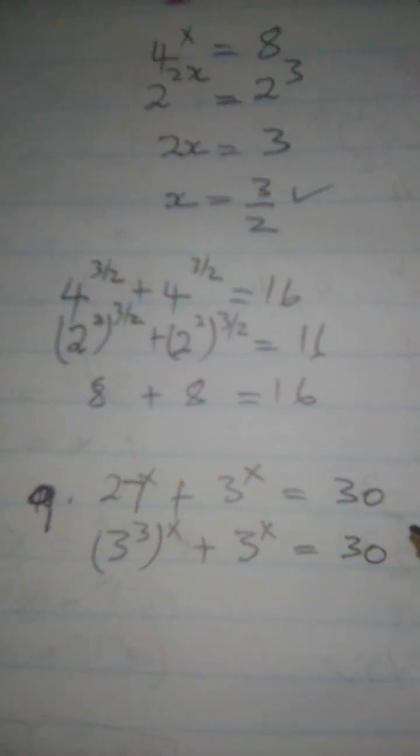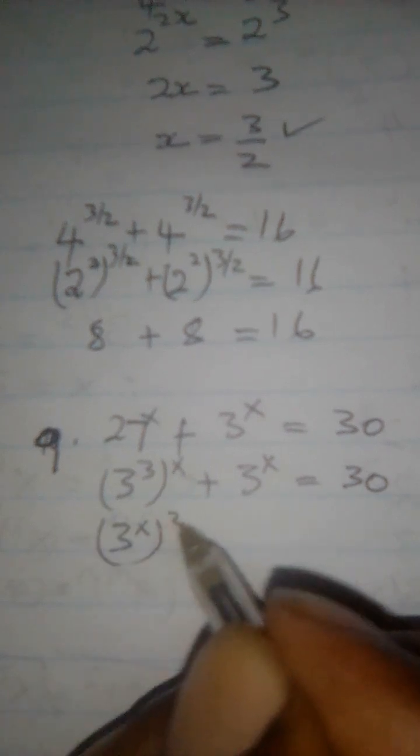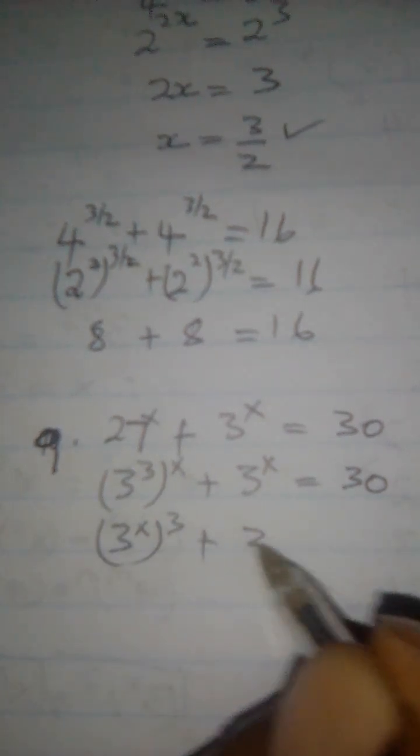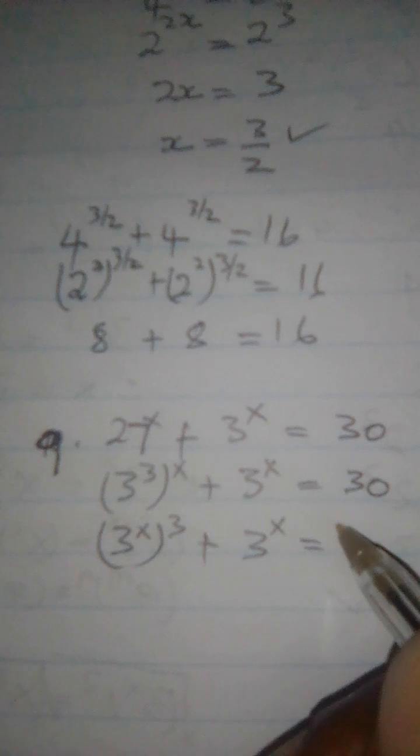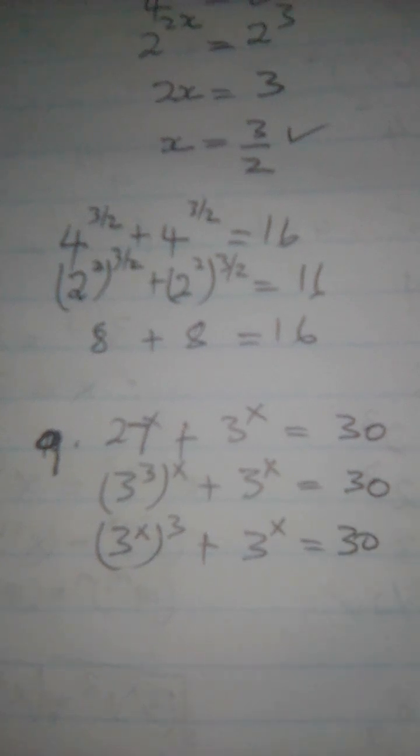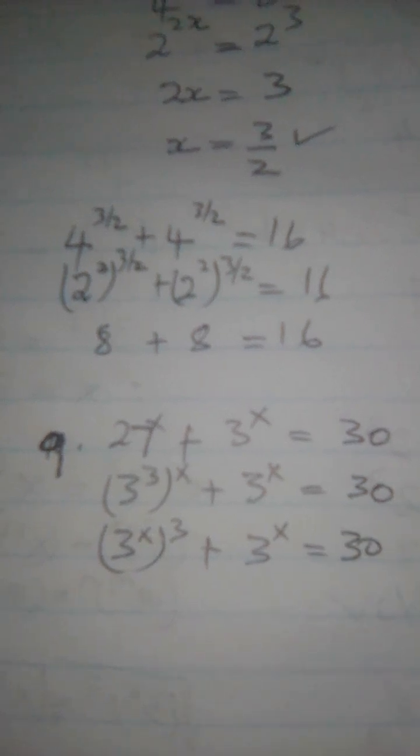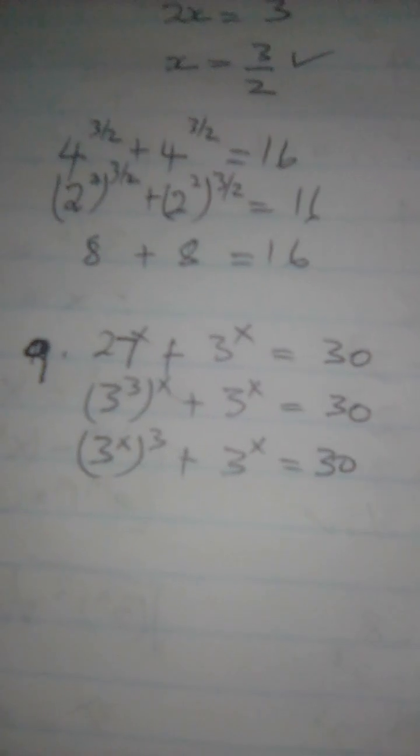Now I'm going to exchange places just like we did in our previous example. 3 raised to x, and 3 outside, plus 3 raised to x equal to 30. Now from here we see that 3 raised to x appears here and here.